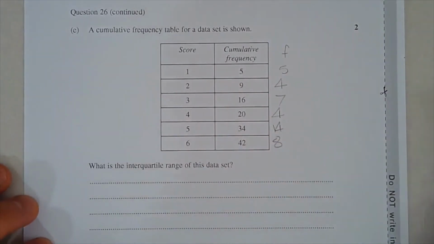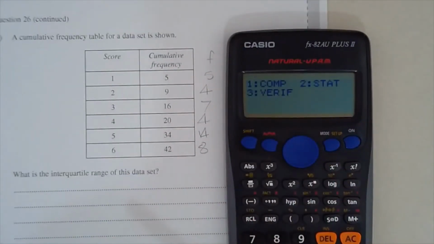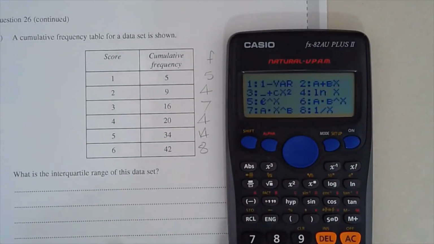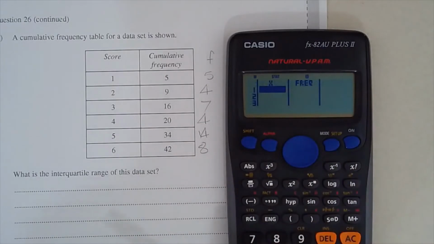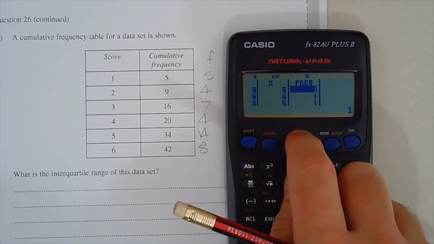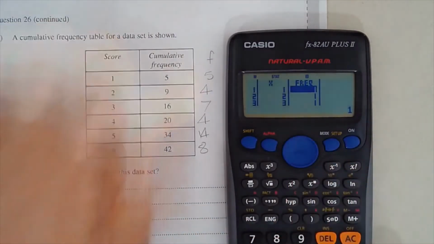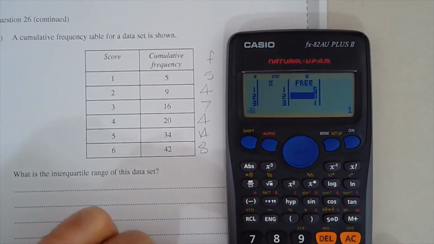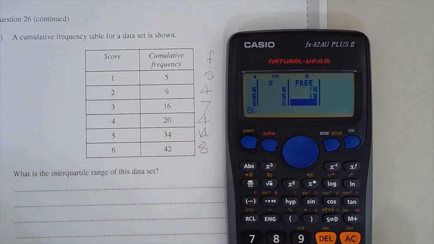Now what we're going to do is just use the stat mode on the calculator to enter in the frequency table. So 1, 2, 3, 4, 5, 6. And then entering in the frequencies 5, 4, 7, 4, 14, and 8.